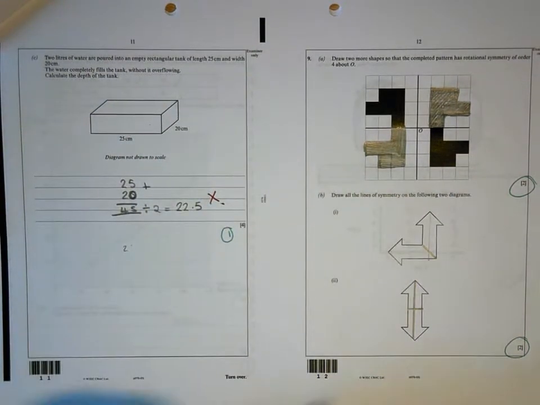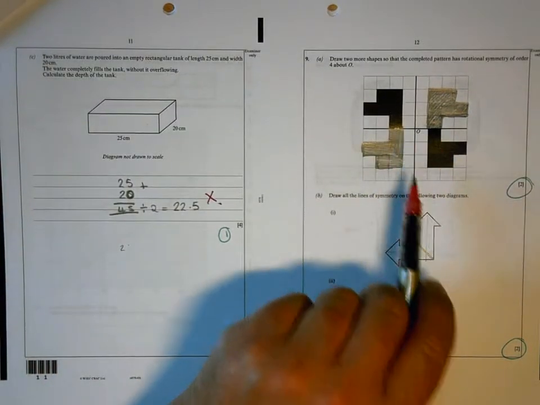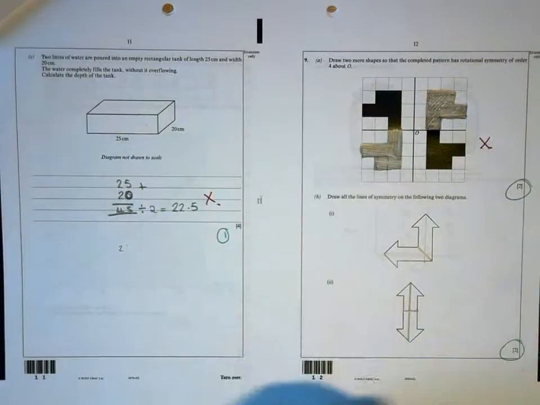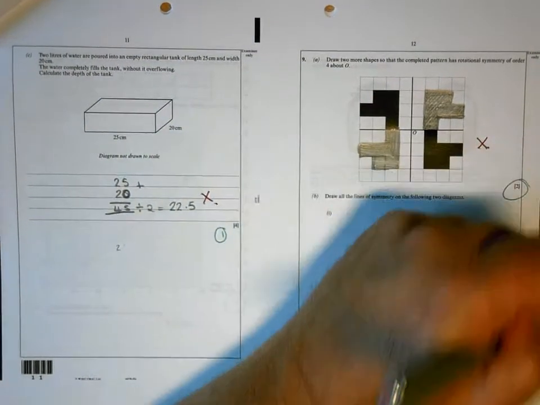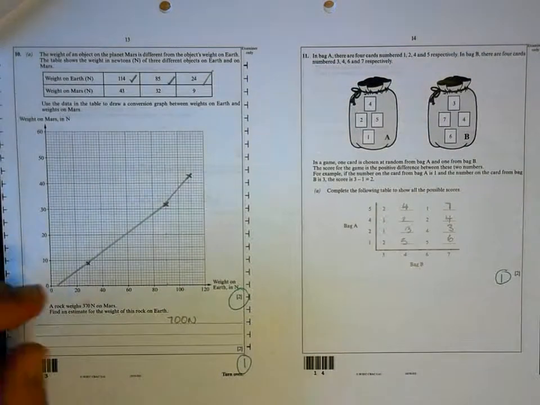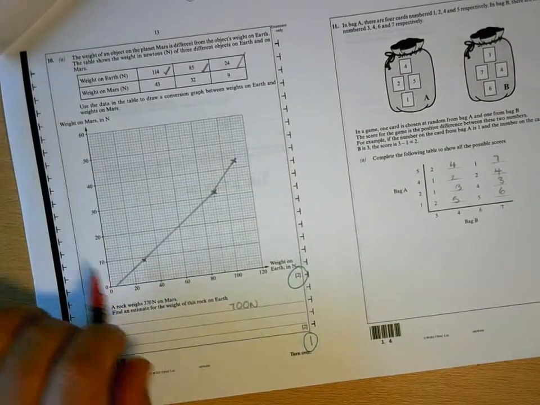See if you can make sense of it. With this one, you were making reflection symmetry there, not rotation symmetry. So that is wrong. Those are right. So 2 marks on that. Here, you've got these. Some of these points are wrong.